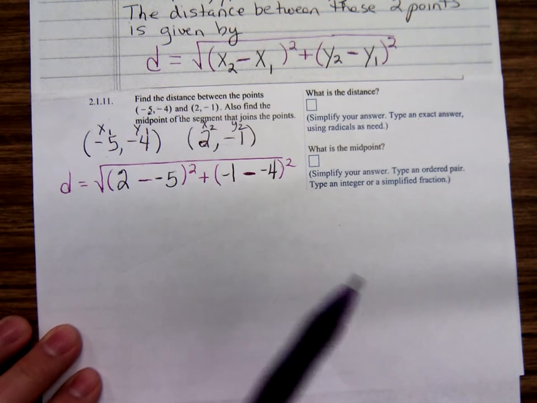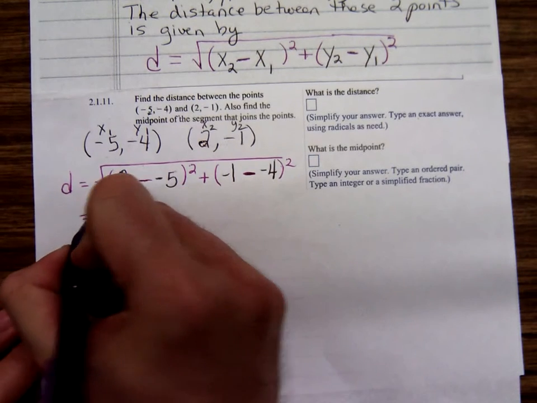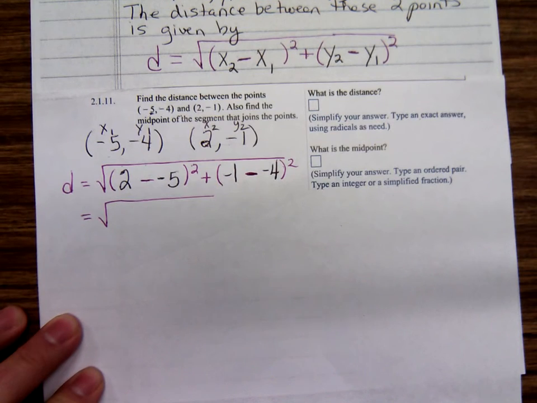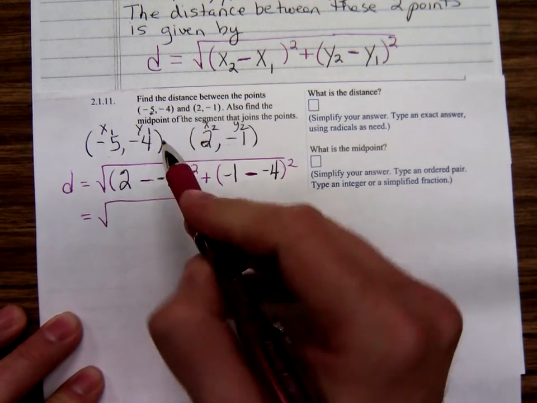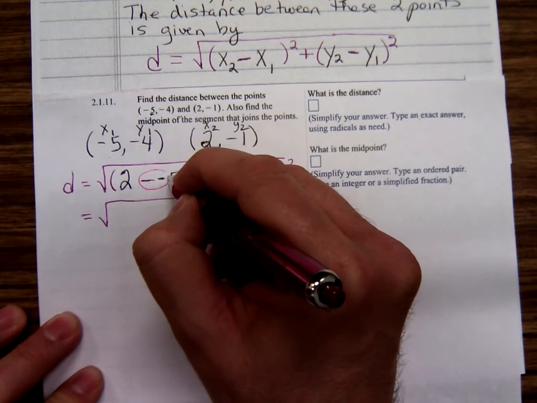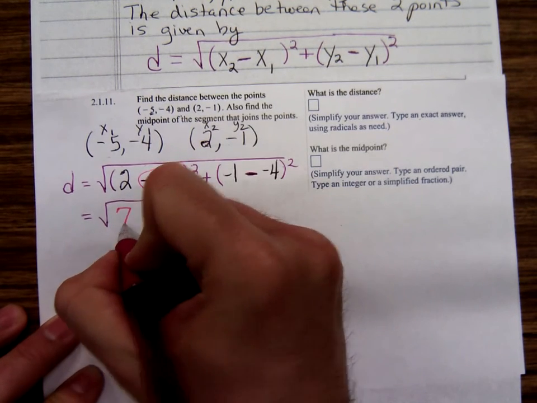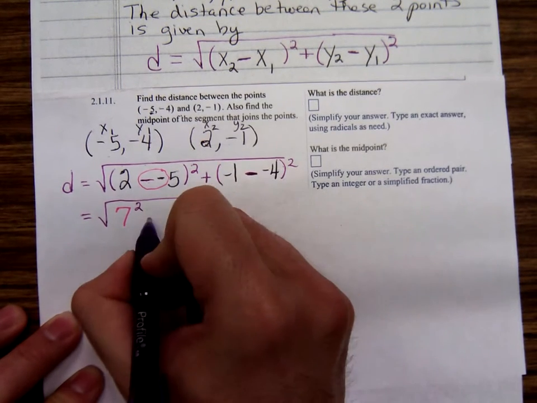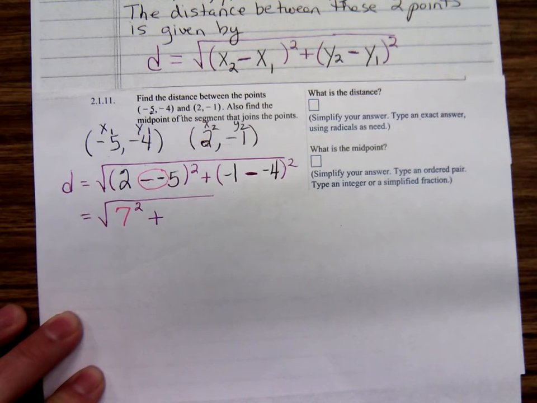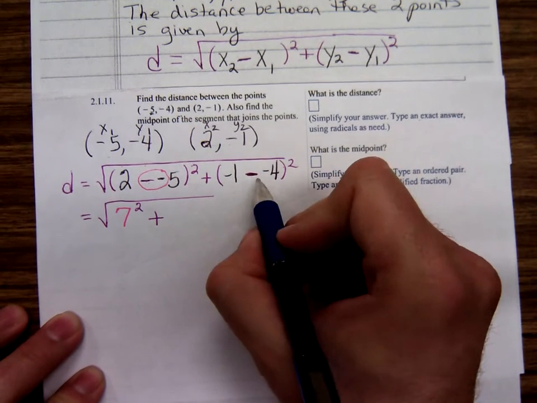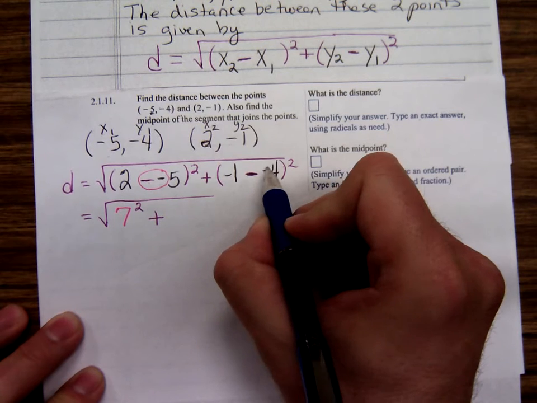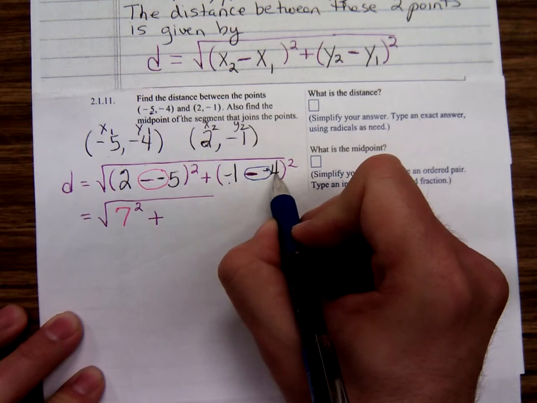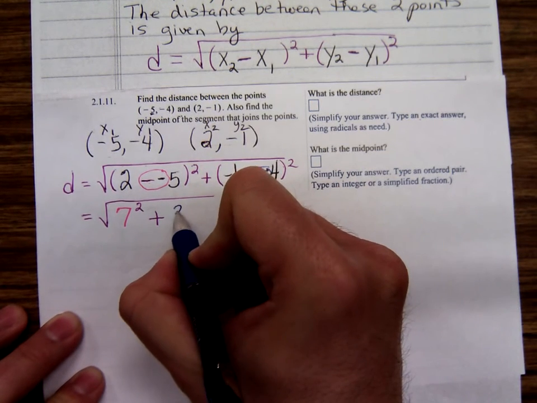So now, let's simplify what's inside here. Inside the parentheses, we have 2 minus a negative 5. That's going to be 2 plus 5. So 7 squared plus, be careful, we have another one of those minus and negative, so it's going to be plus negative 1 plus 4. Is that going to be 3?